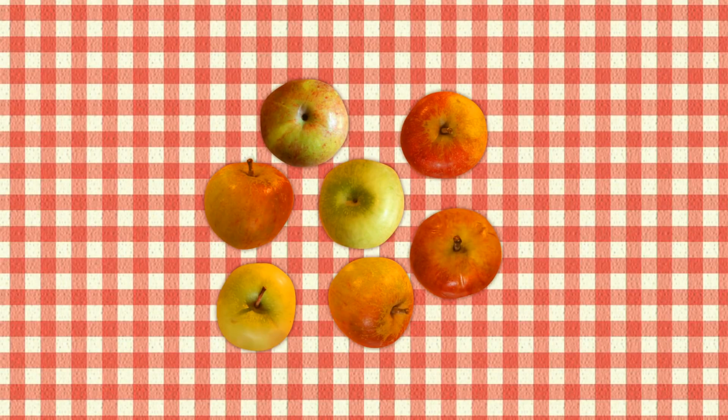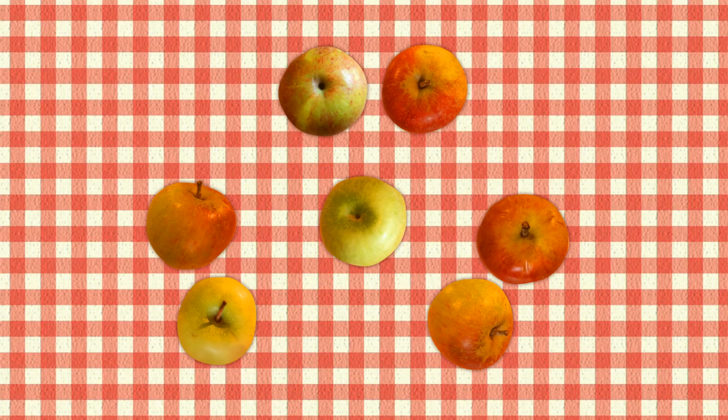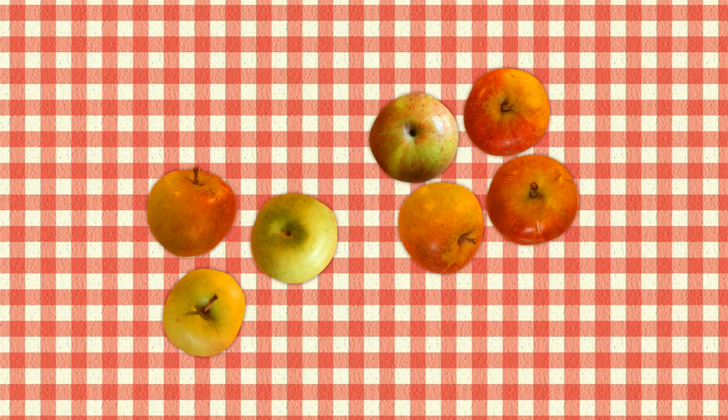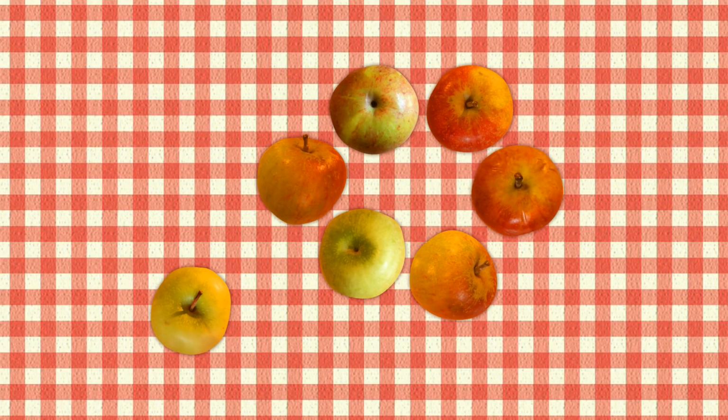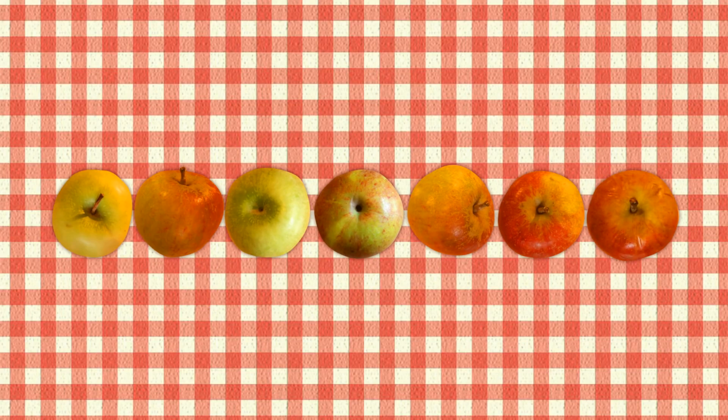Example: we have 7 apples. Is 7 a prime number or composite number? 7 is prime. We cannot divide 7 evenly by 2. You would get 2 lots of 3, with 1 left over. We cannot divide 7 evenly by 3. You would get 3 lots of 2, with 1 left over. We cannot divide 7 evenly by 4 or 5 or 6. We can only divide 7 into one group of 7, or 7 groups of 1. So 7 can only be divided evenly by 1 or itself. So 7 is a prime number.